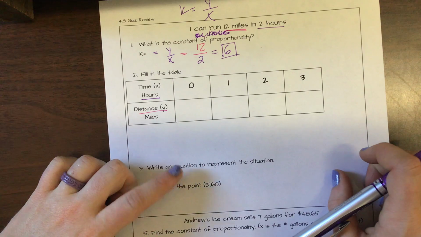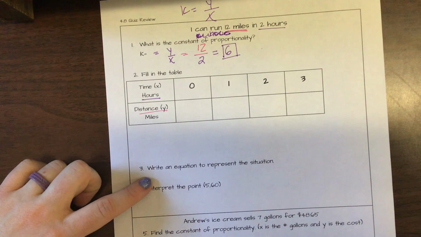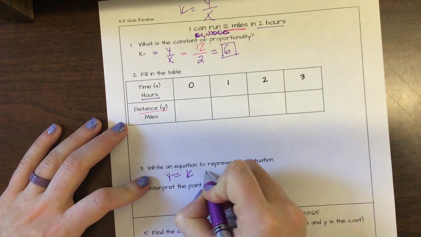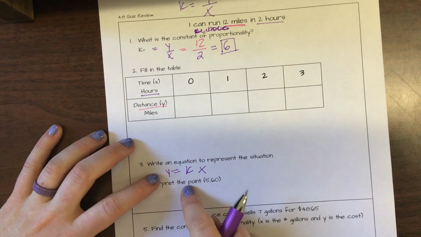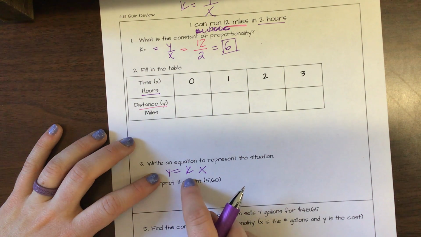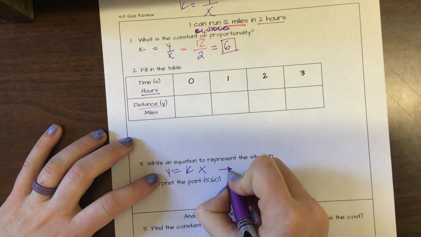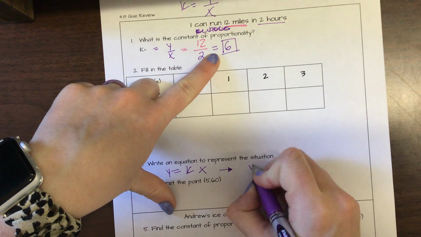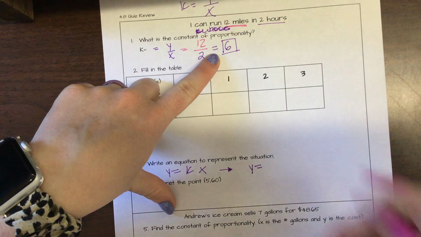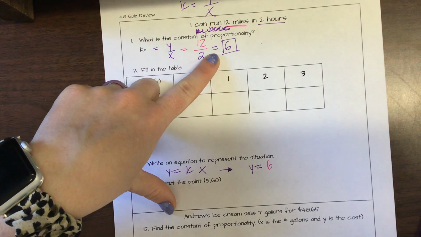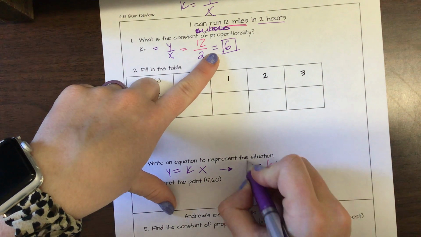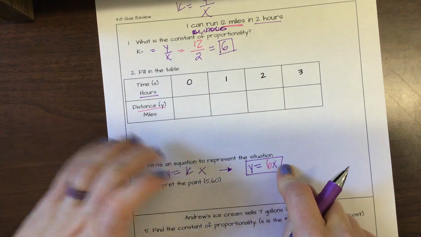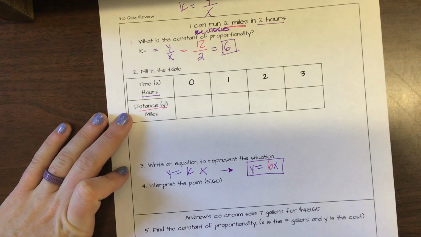Okay, I'm going to skip down here and write the equation first. I should have put this one first. So our equation is given by y equals kx. But instead of k, I'm going to put what I found it to be, which is 6. Okay, that's it. So y equals 6x is our equation.